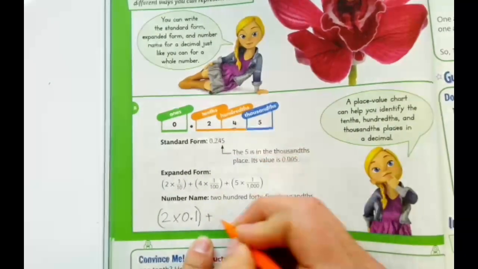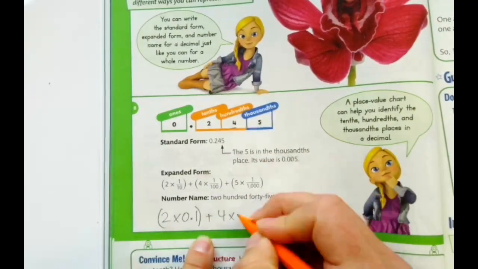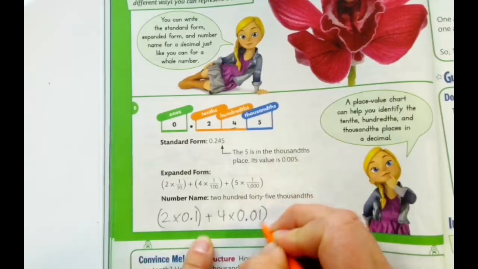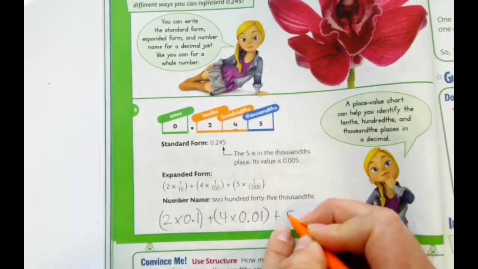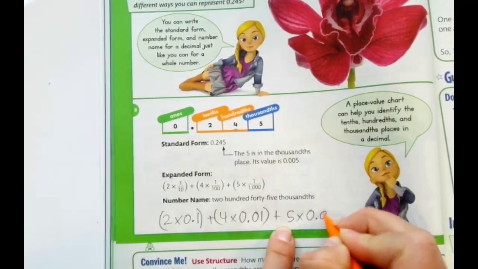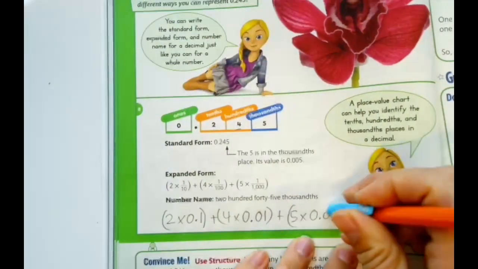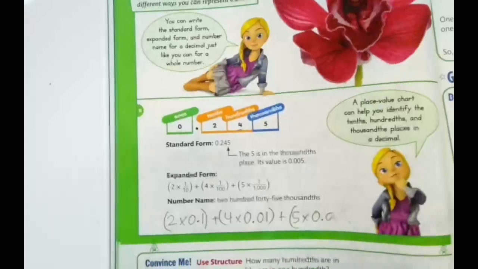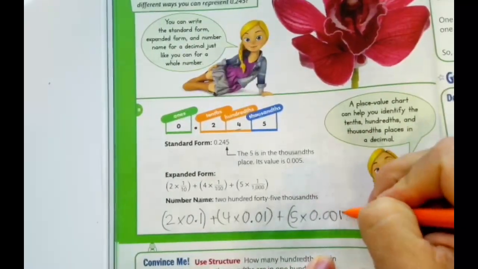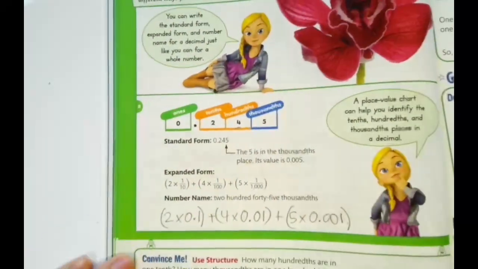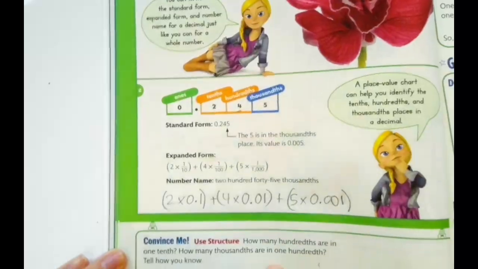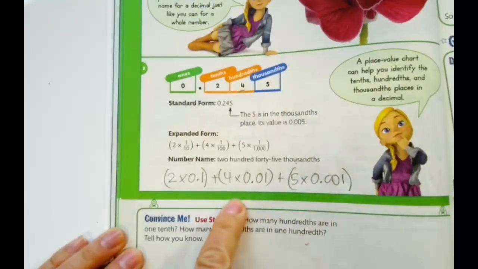Plus 4 times a hundredth because it's in the hundredths place. Plus 5 times a thousandth because it's in the thousandths place. That kind of looks like 0.9. Let me fix that. 0.01.